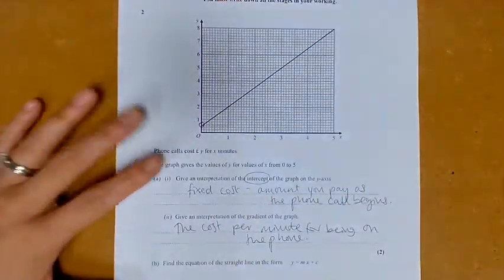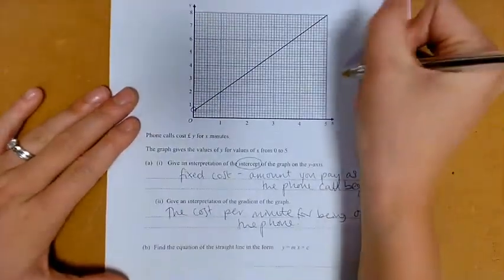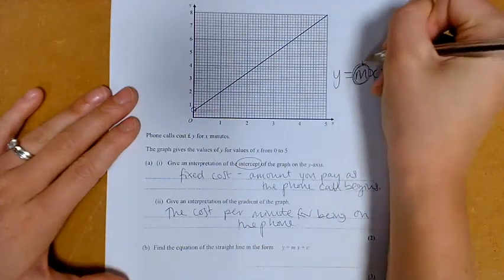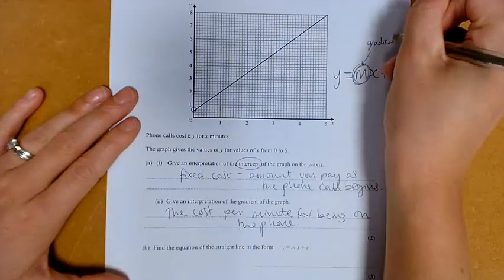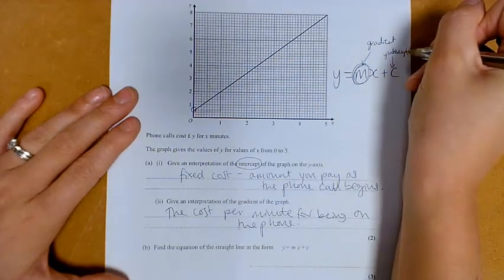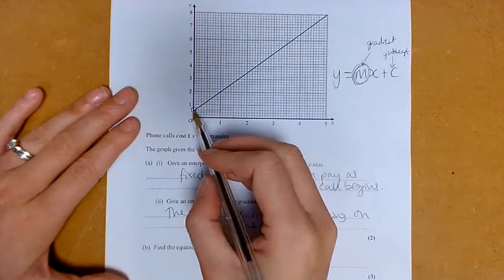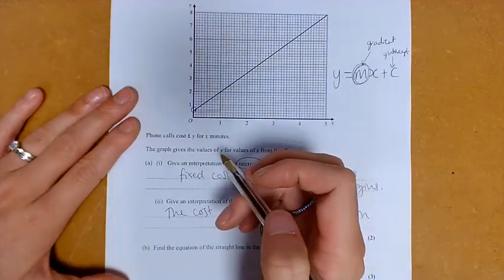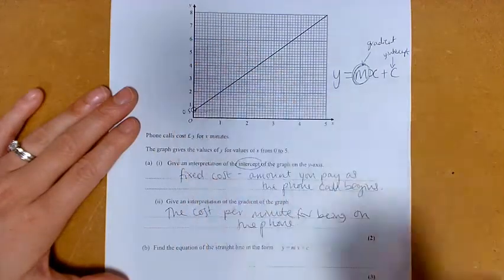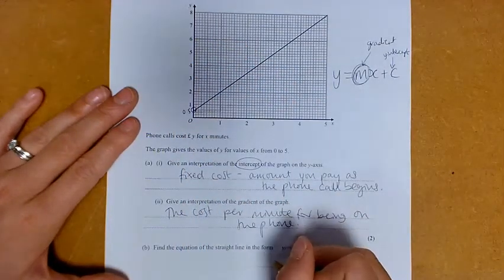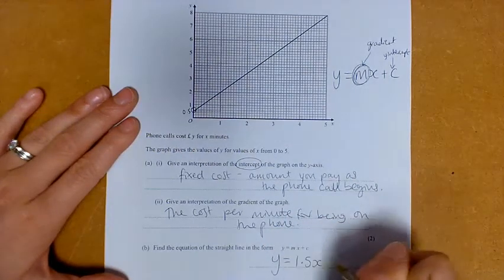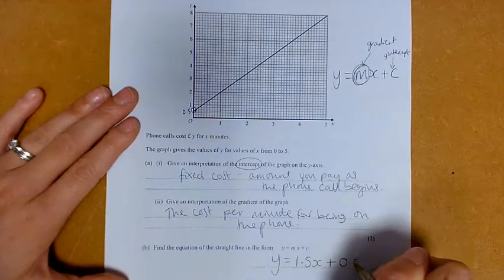Find the equation of the straight line. Now the equation of a straight line is y equals mx plus c, where m is your gradient, that's how steep it is, and c is your y-intercept. So the gradient, we know, for every time we go across 1, it goes up by 1.5. And we know that the y-intercept, c, was at 0.5. We can see that from the graph. So the equation of my line is y equals 1.5x add 0.5.